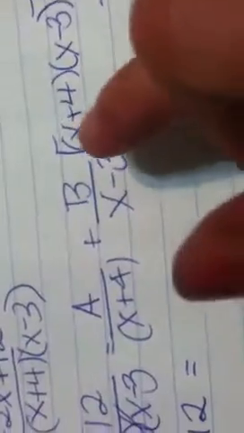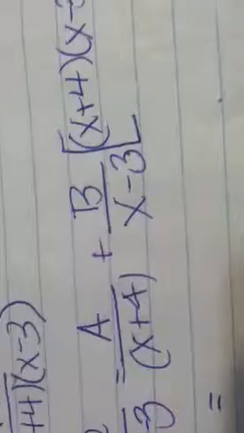Okay, so on this side, the denominators just cancel. So we have negative 2x plus 12 equals, and then if we multiply this side, the x plus 4s will cross out. So you'll get a times x minus 3 plus b times x plus 4, because both of them will cross out from the denominators, which is kind of where you were at, okay?